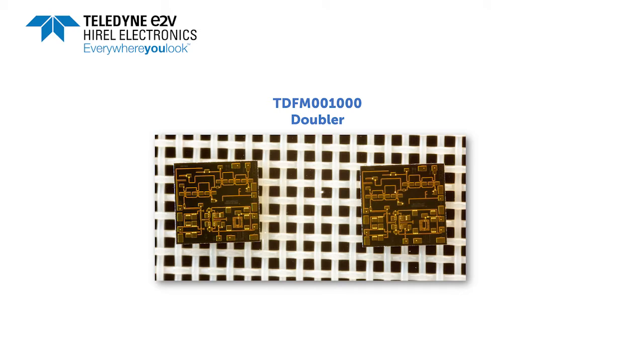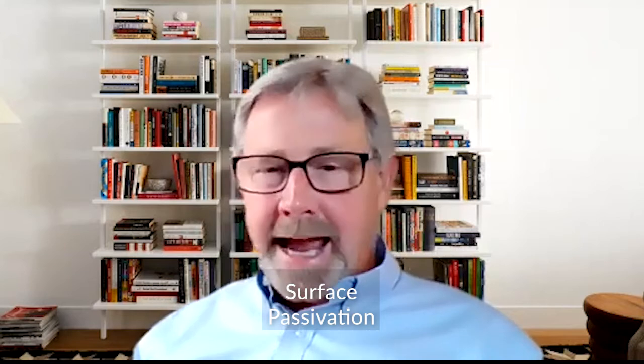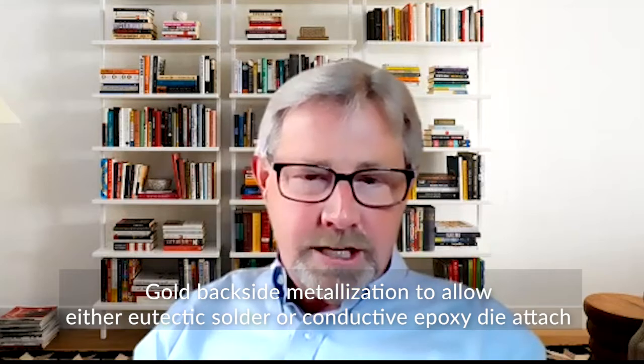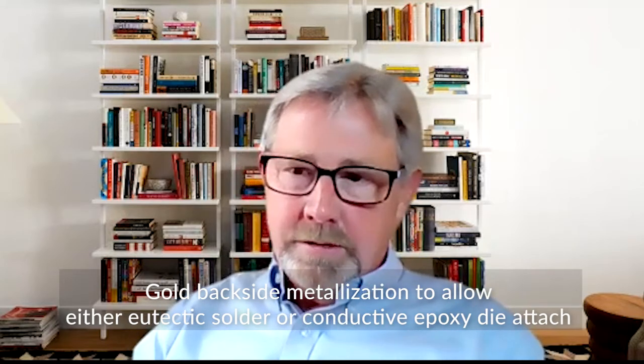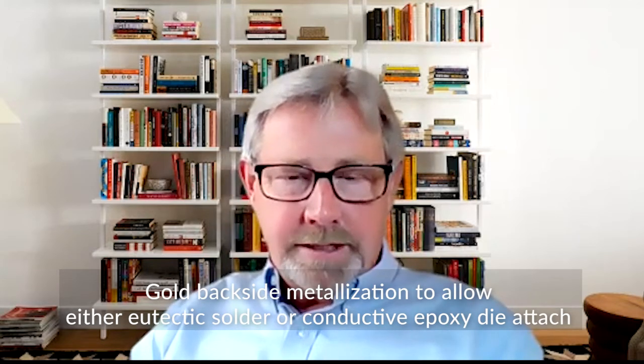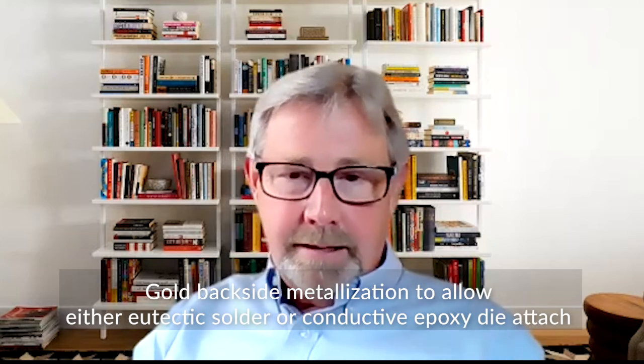Now, we also make this part available in die form because, being 50 gigahertz, it's very difficult to get a packaged variant of this kind of multiplier in a hermetic package for space. So it's offered in die form. It has passivation to protect the device and backside gold metallization so that customers can mount it via eutectic die attach into their module, or they can use a thermally conductive epoxy, like a Namix type epoxy. That makes the part lend itself very well to manufacturing.